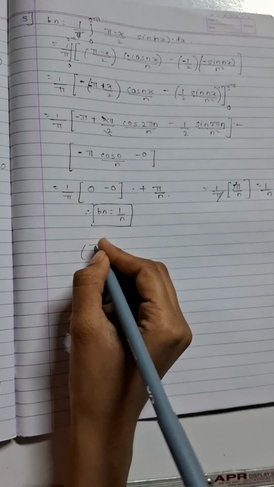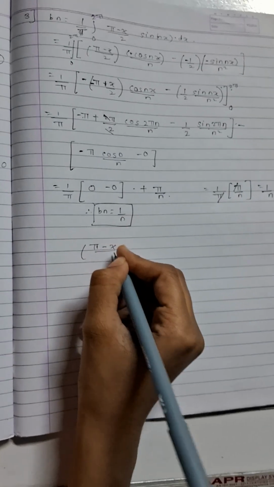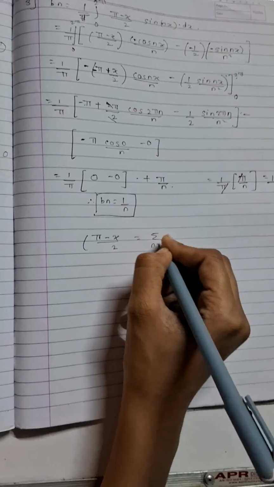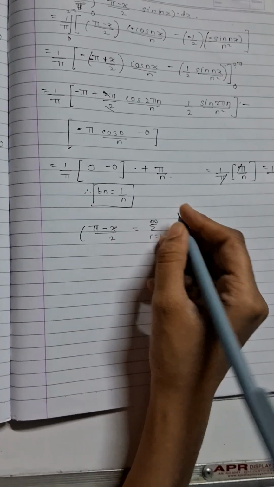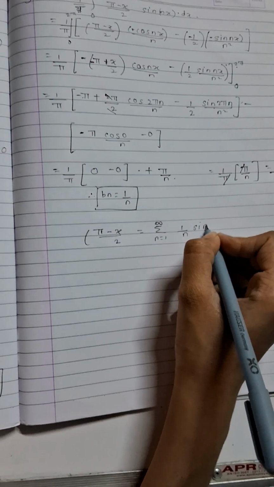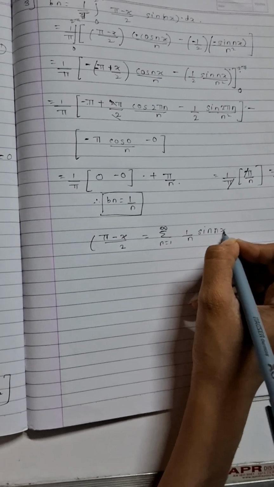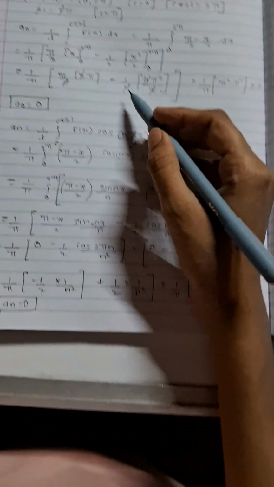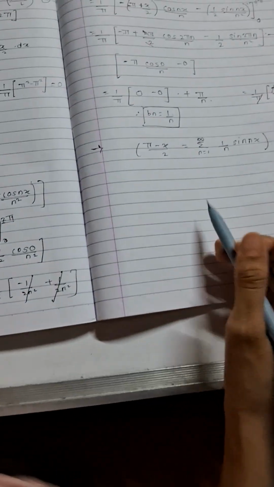So the final answer will be pi minus x by 2 is equal to summation of n is equal to 1 to infinity, and that is 1 by n sine of nx. So this is your final answer. We have found that is a naught, an, bn and the final answer.